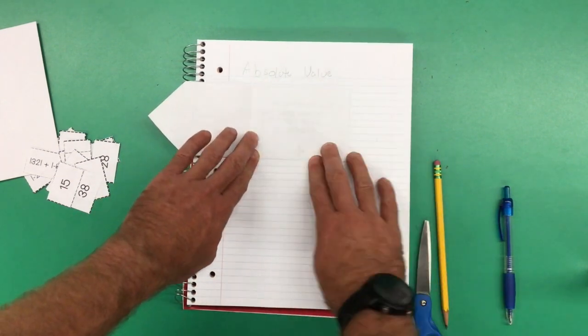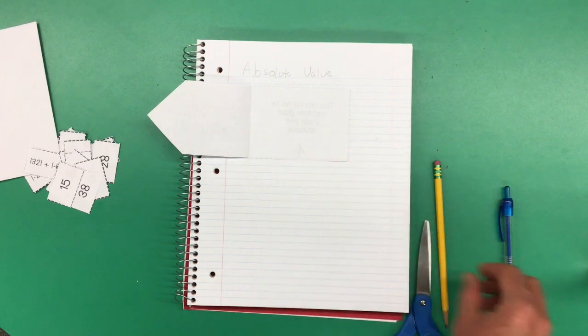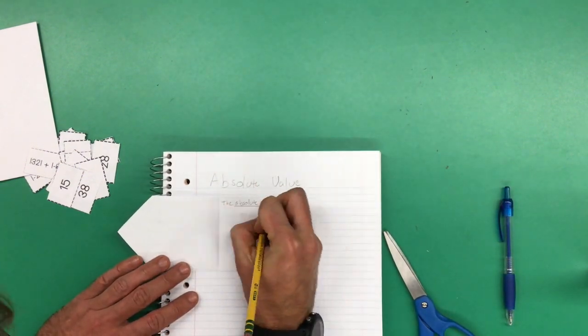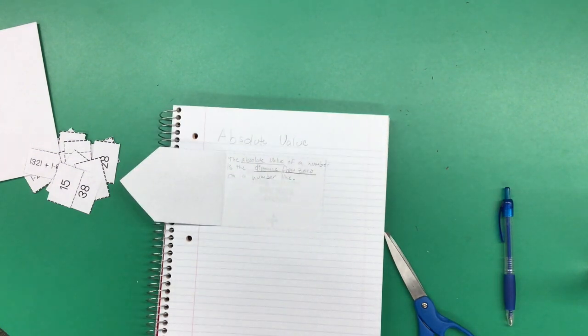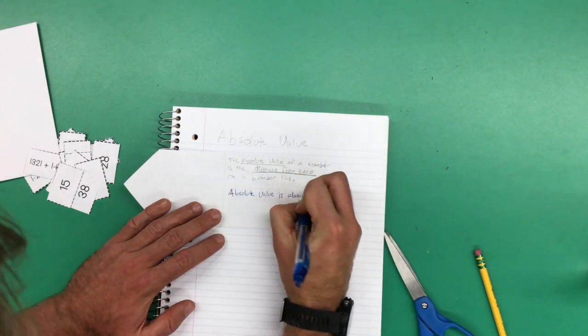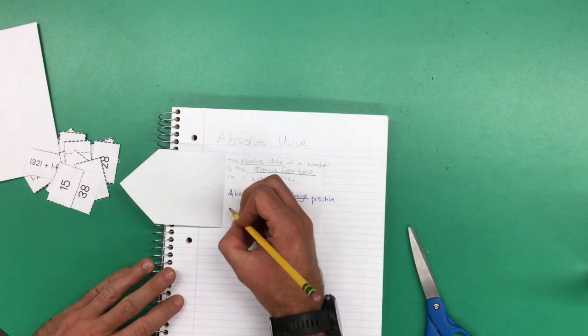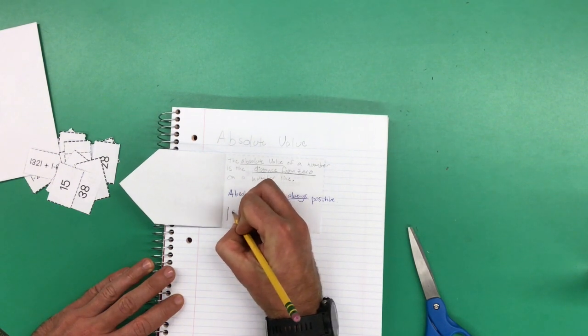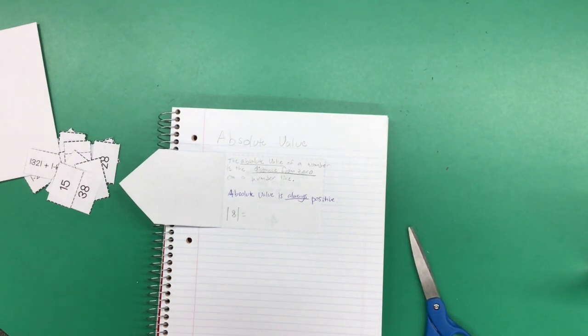Inside here, I am now going to write: the absolute value of a number is the distance from 0 on a number line. So write that down with me. Next, I'm going to write: absolute value is always positive, and I'm going to just do that in pen. The way that we mark absolute value, the way we know we're trying to find the absolute value of a number, is we put it in between two straight lines. So if I put an 8 in the middle, that means I'm asking for the absolute value of 8. This one's pretty easy.